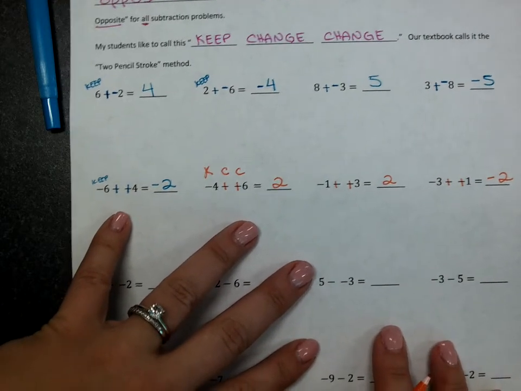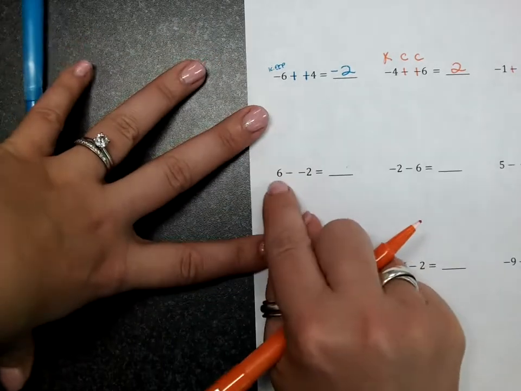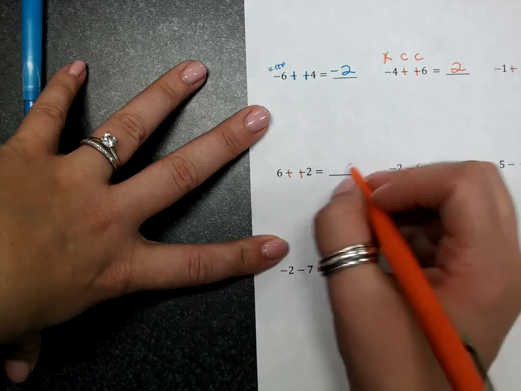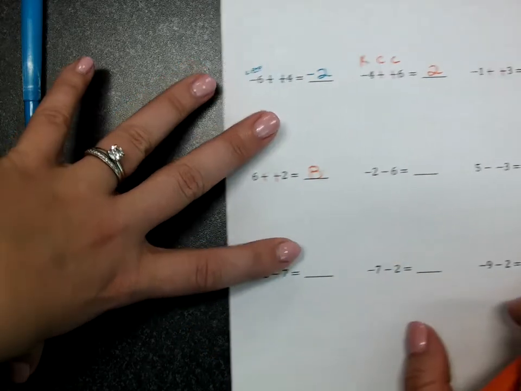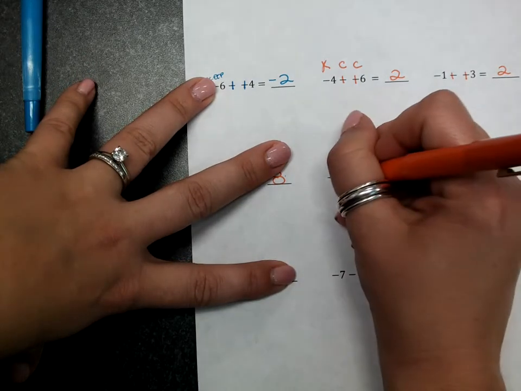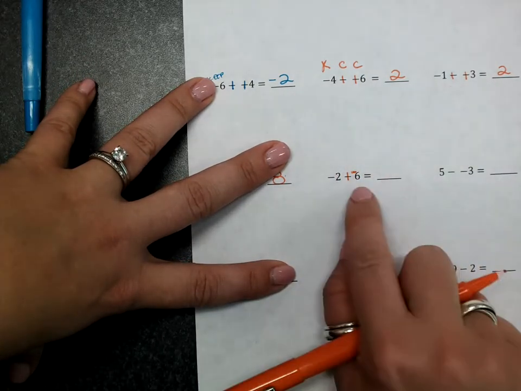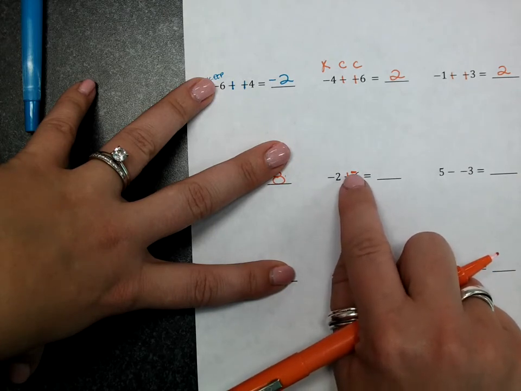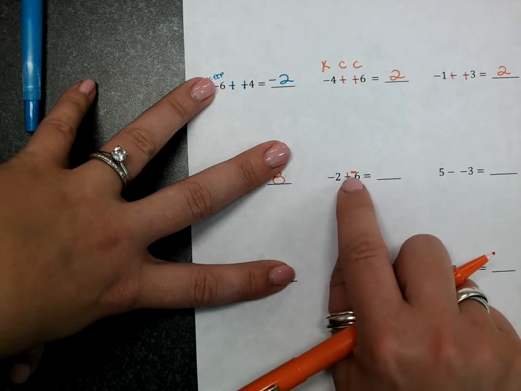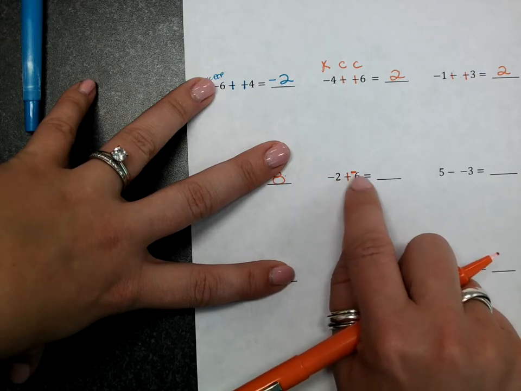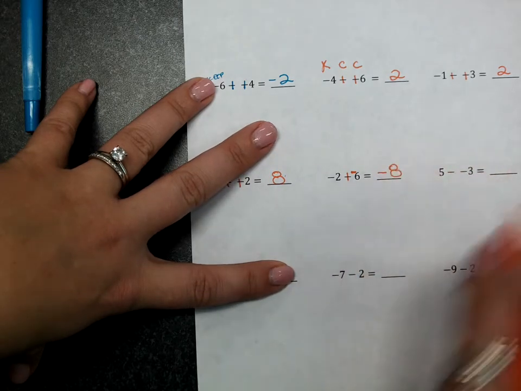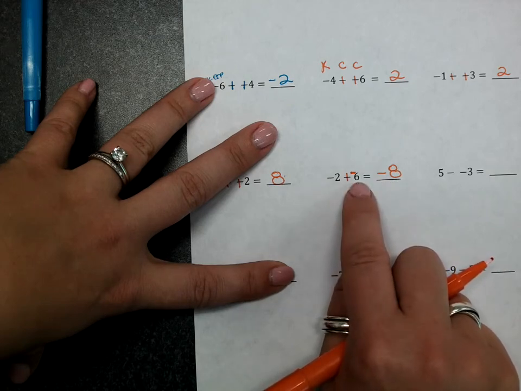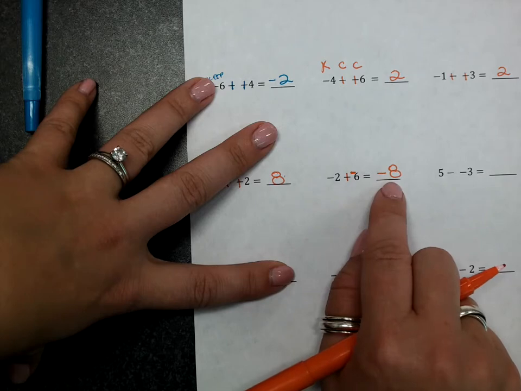I hope this is helping. I hope this is starting to click. Keep, change, change. 6 plus +2 is +8. Again, keep, change, change. So if there is not a symbol, you have to make a symbol. So keep, change, change. This becomes -2 plus -6. A negative plus a negative makes a negative. So -2 plus -6 is -8. You owe someone $2. You owe someone else $6. You are negative by $8.